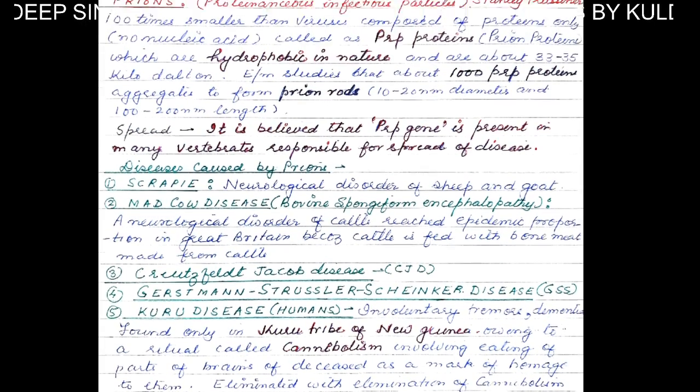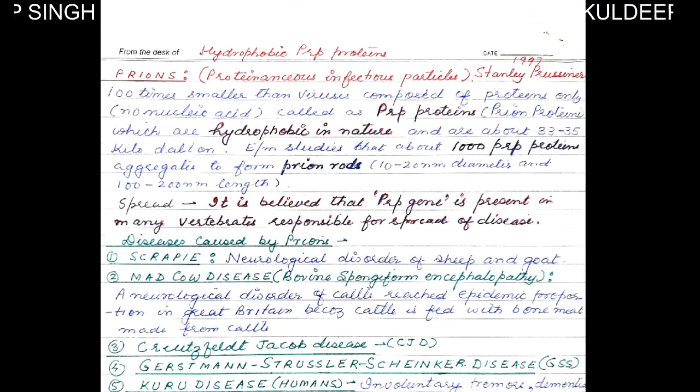Then we have the third subviral particle, which is prions. These are also called proteinaceous infectious particles and were first discovered by Stanley Prusiner in 1997.